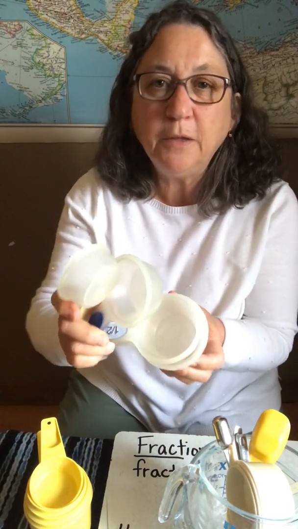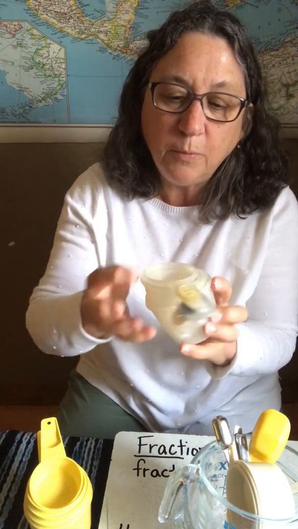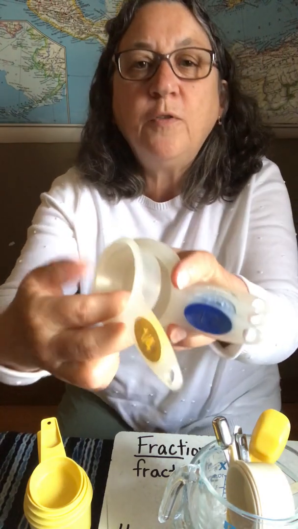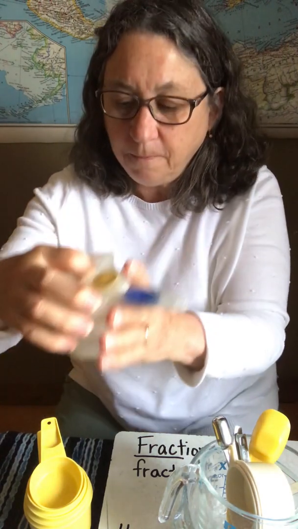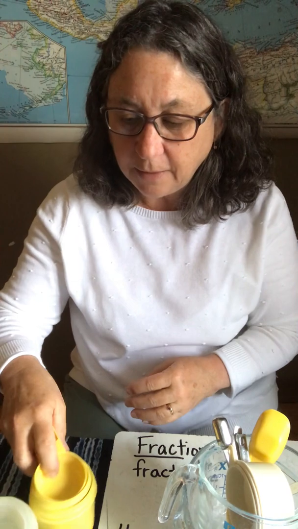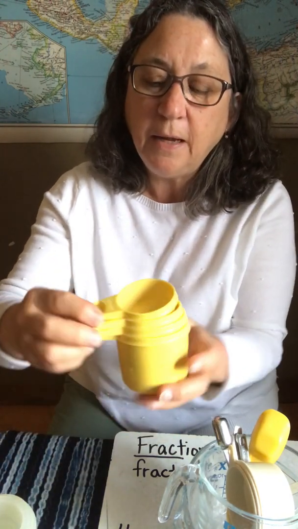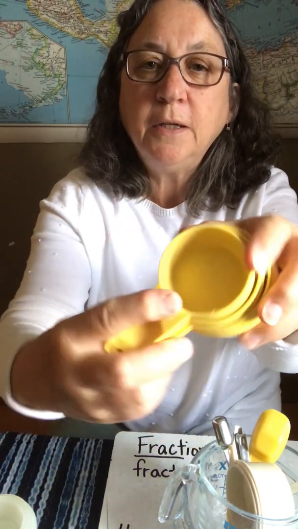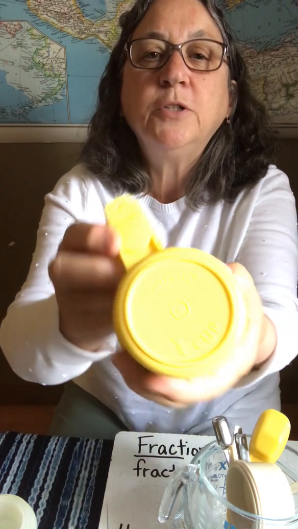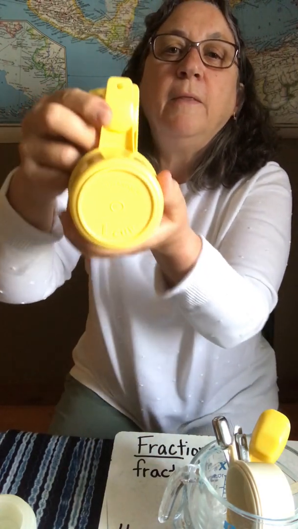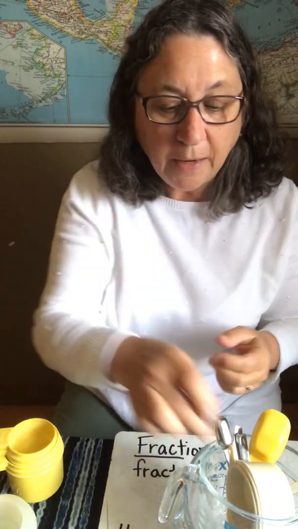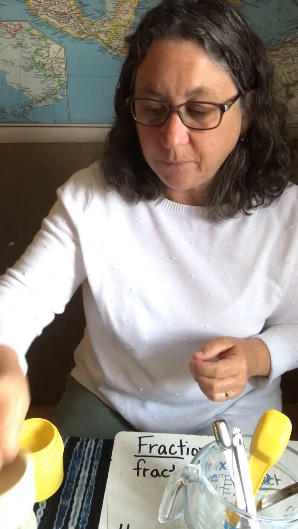I cook a lot. So you might have something that looks like this at home, and you can see that it has some fractions on the handles. You might have a set that's all the same like this, and there might be fractions here, or there might be fractions on the bottom. Sorry about that. There it is. And I have another set. I do a lot of cooking.